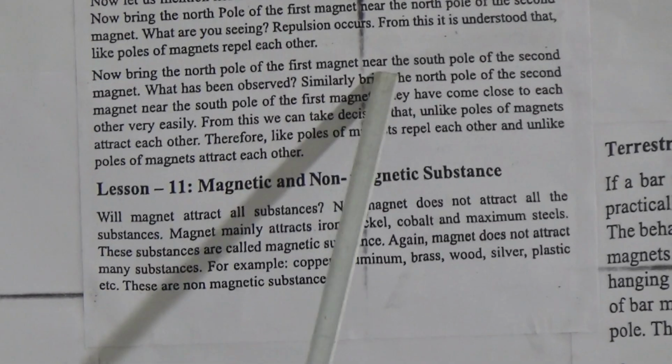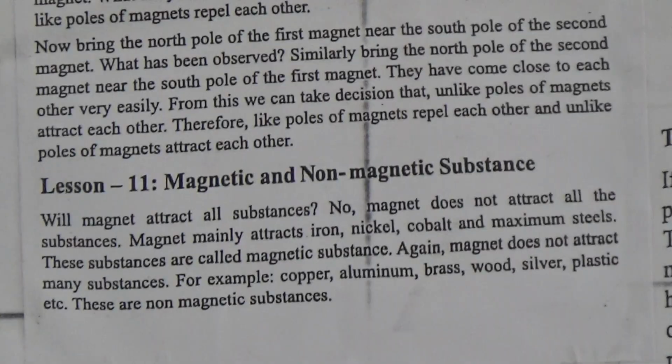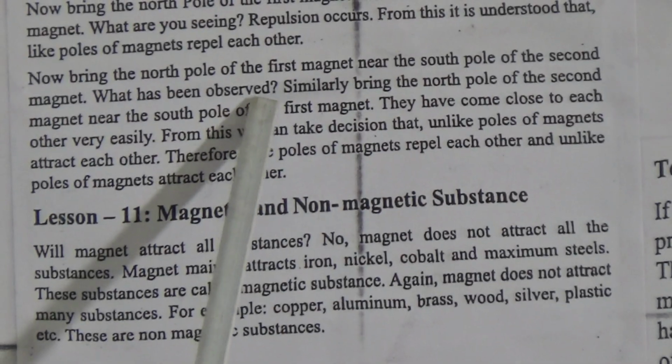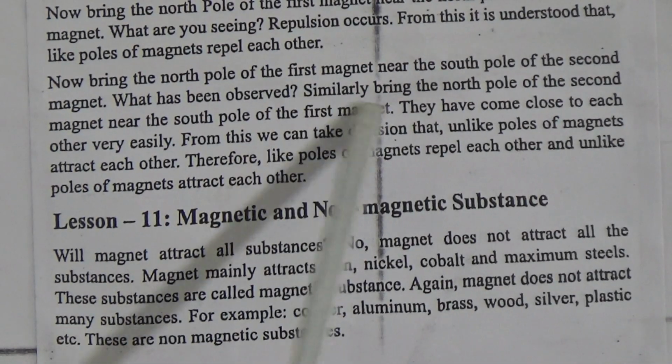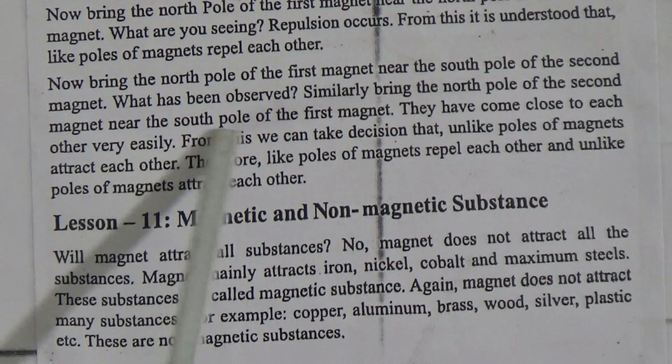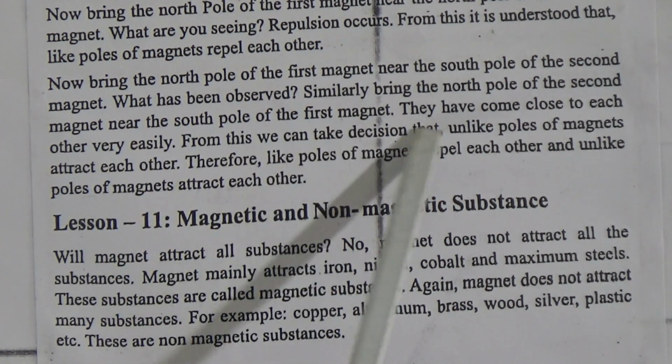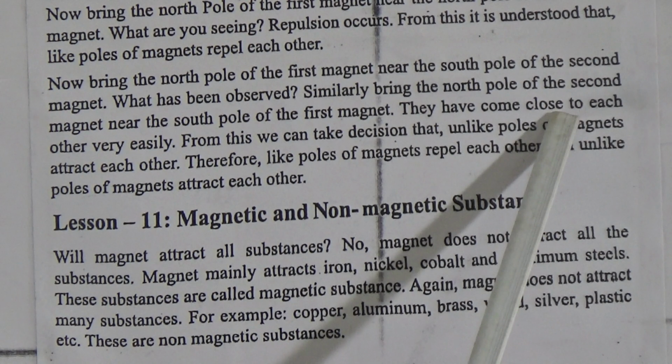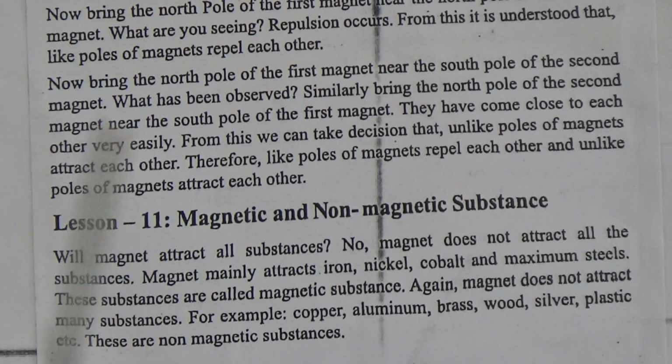Now bring the north pole of the first magnet near the south pole of the second magnet. What has been observed? We have already seen that. Similarly, bring the north pole of the second magnet near the south pole of the first magnet. They have come close to each other very easily.